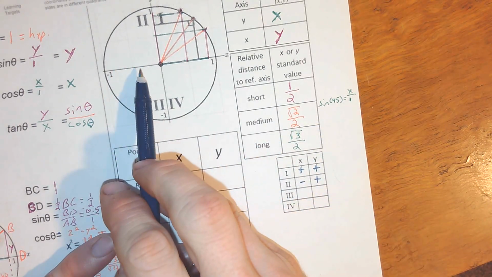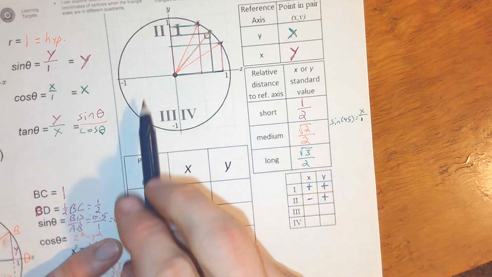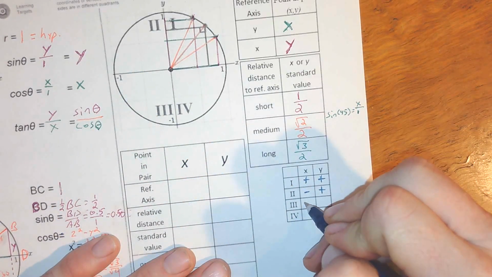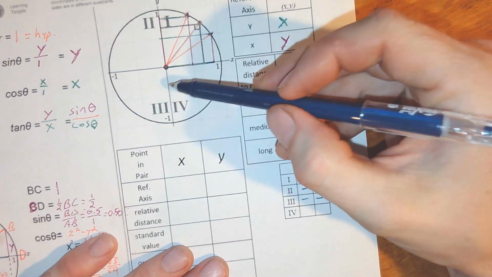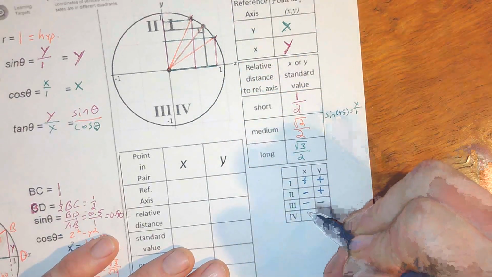Right? Everything is above the x-axis, so all the y's are positive. In quadrant 3, everything is negative. And in quadrant 4, all the x's are positive and the y's are negative.